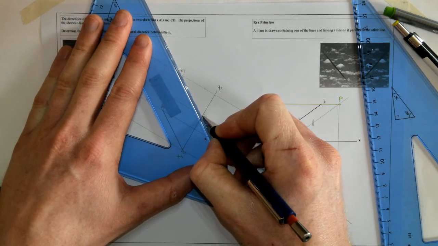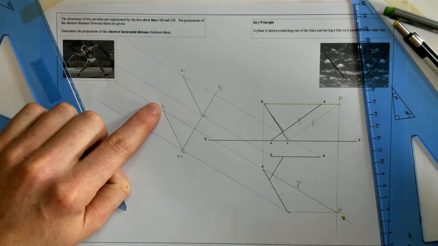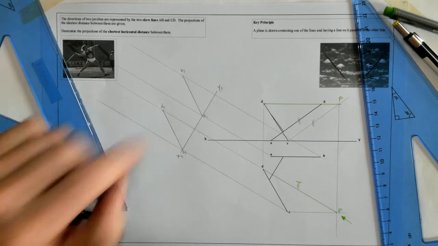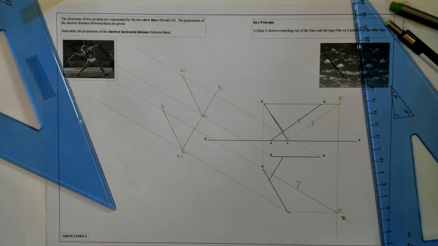And I'll draw on my two skew lines. This one is actually the edge view of the plane. I just haven't labelled point P because it lines up exactly with point D. It would be behind it. So all of that is the very same as what we did on the previous two worksheets.